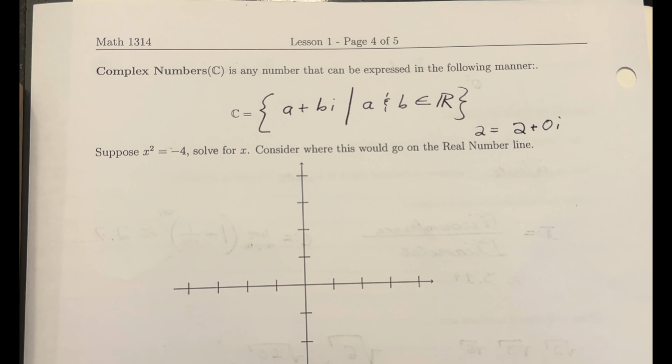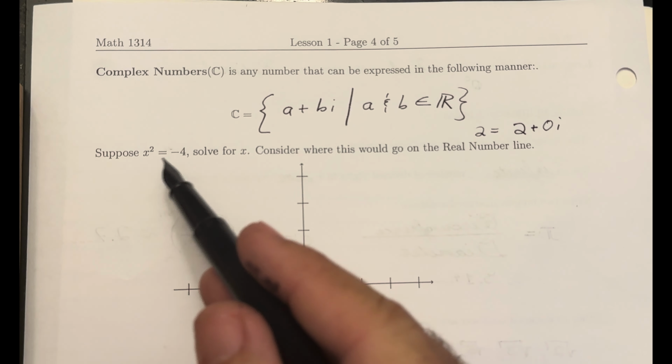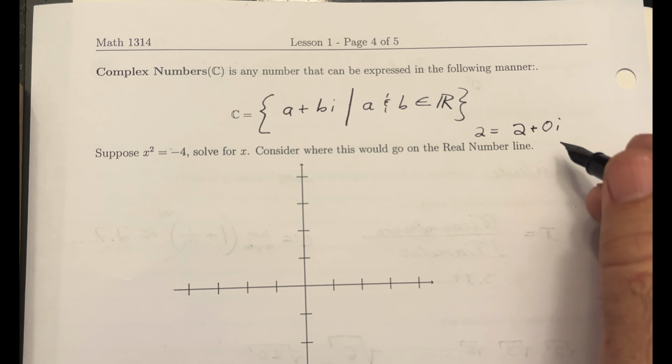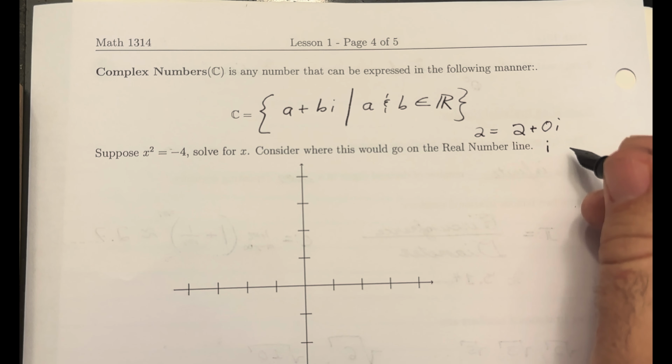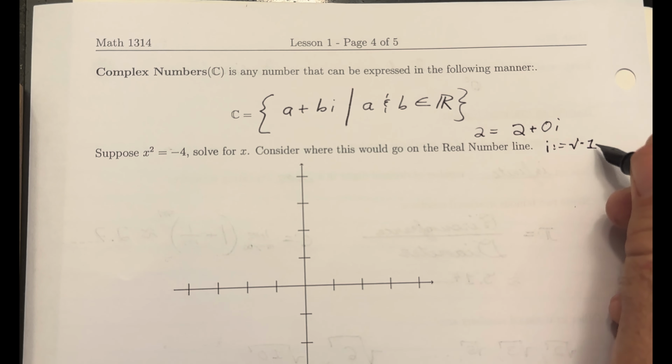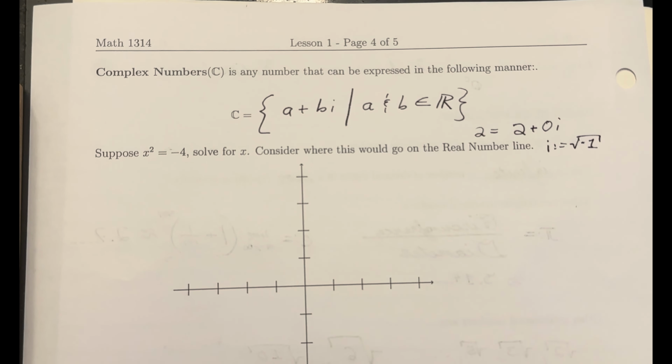So let's go ahead and look at x squared equals -4. Oh, and I should note that i is defined as the square root of -1. That's very important that you know that.